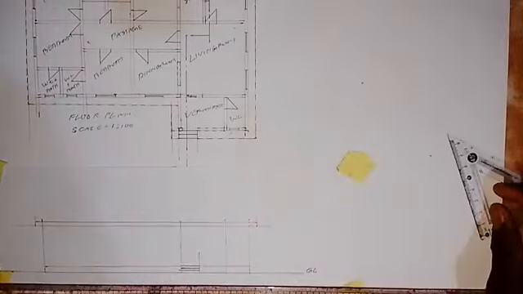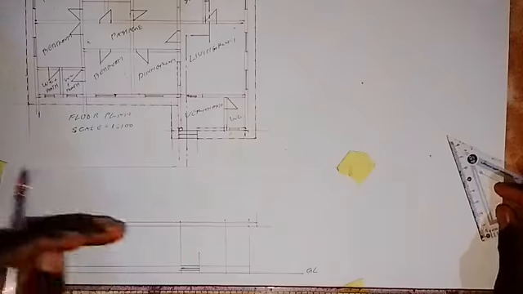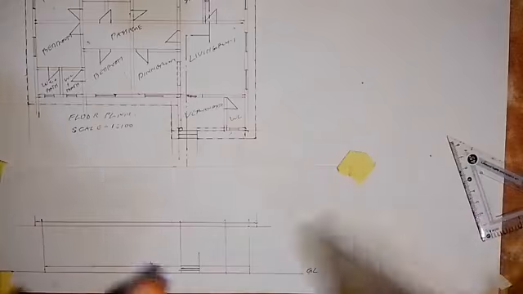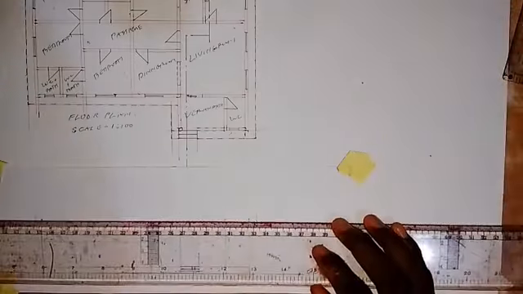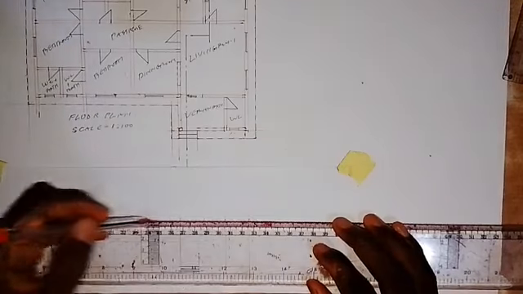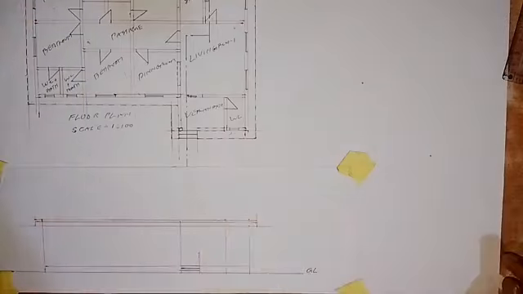That will be constructed over this. So we also draw a horizontal line from this point to this side. So this is how it will be.